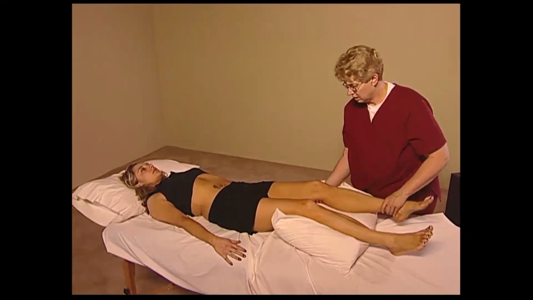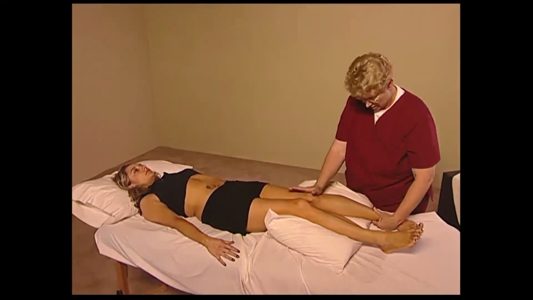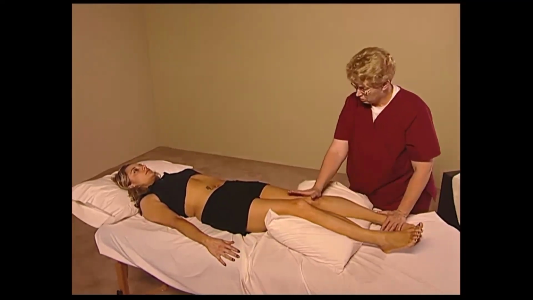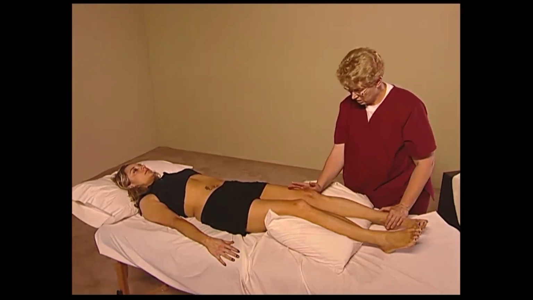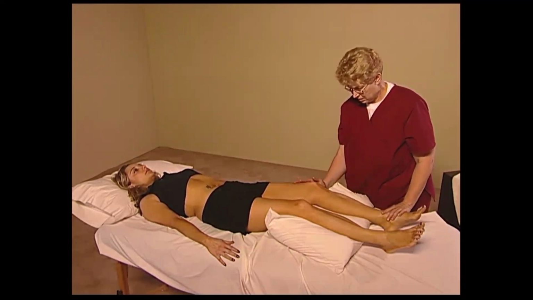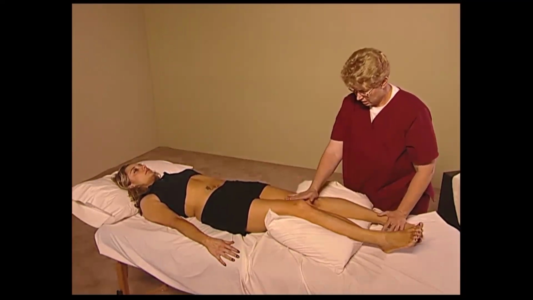Using the integrated muscle energy technique, which is an indirect method, we are going to increase the distortion and have the client push or pull out of that.